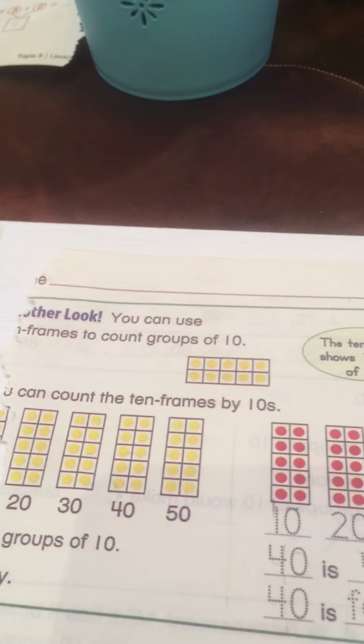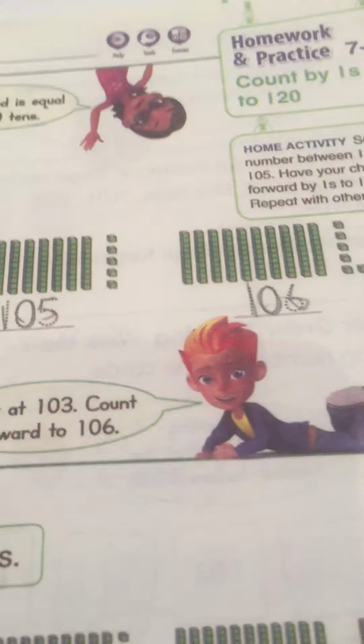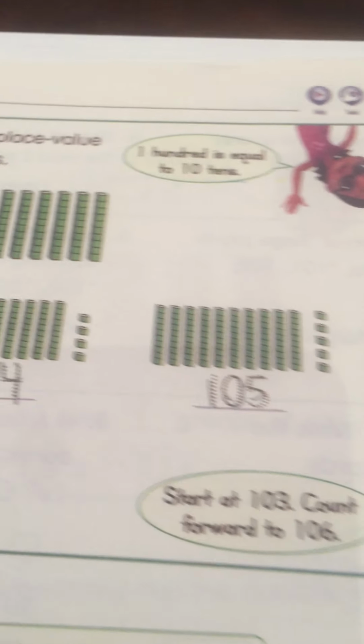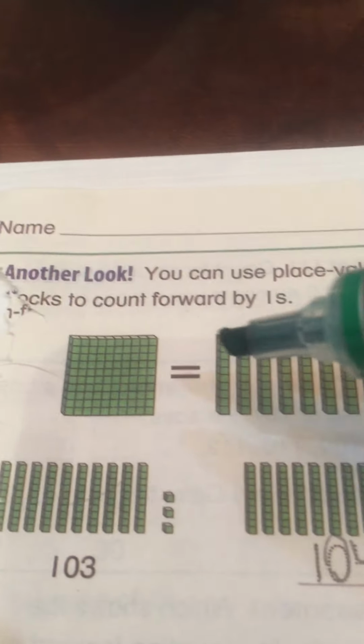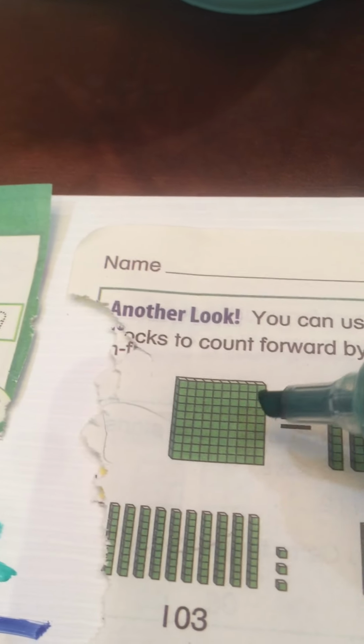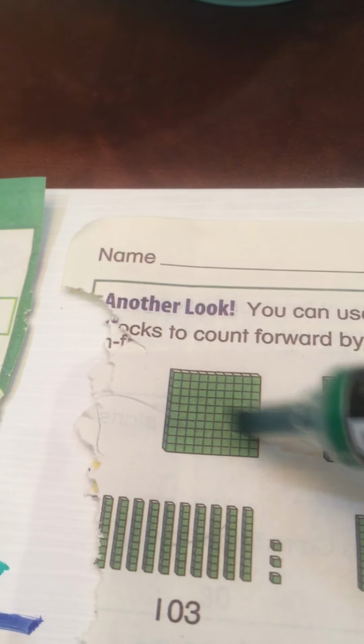So now we will move to add by ones. So this is how we add by tens up to 120. So we'll move to how to add by ones. So you remember, boys and girls, these blocks contain 100.